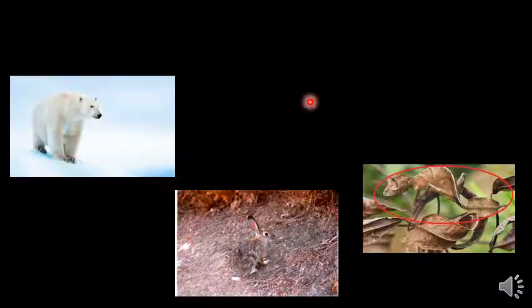So what is camouflage? Before that, I would like to tell you what is crypsis. In biology, crypsis is an adaptation that makes the animal better fit in its environment, blend in its environment. In simple terms, other animals won't be able to detect these animals very easily.